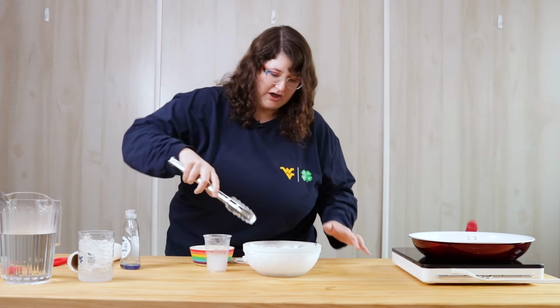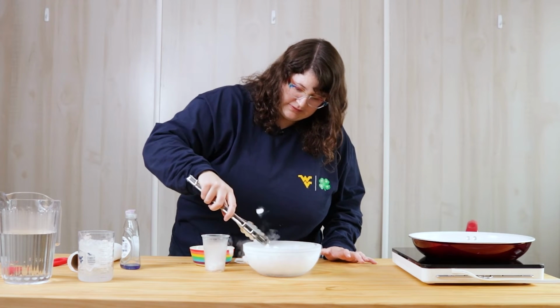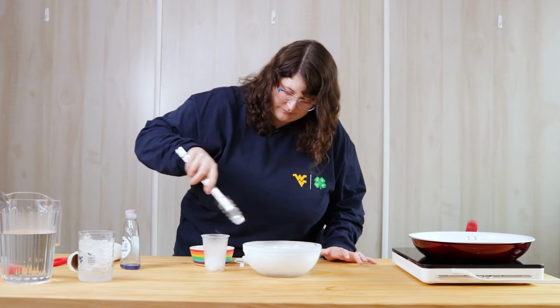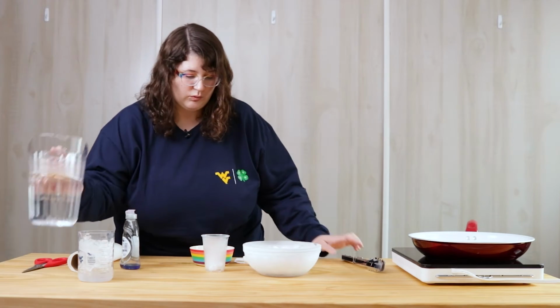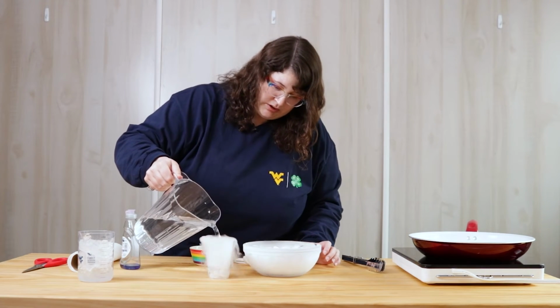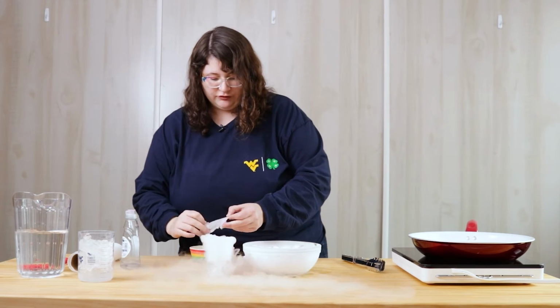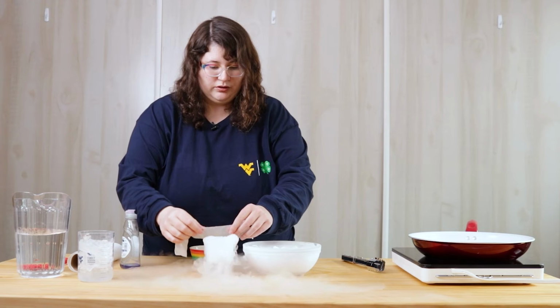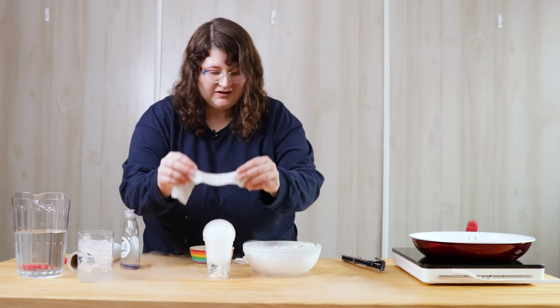I'm gonna add a little bit more dry ice. And I'm gonna pour a little bit of water over it so that it's really going good and we can really see it. There we go. And I'm gonna take my strip of paper towel, and all I'm gonna do is I'm gonna rub it over the top.